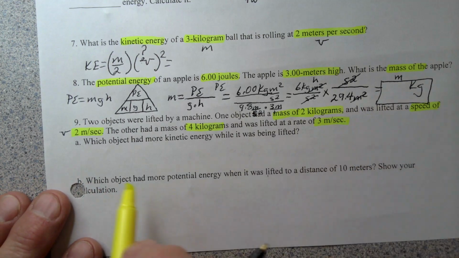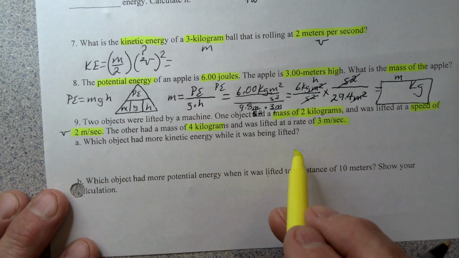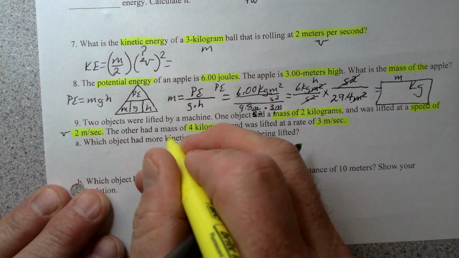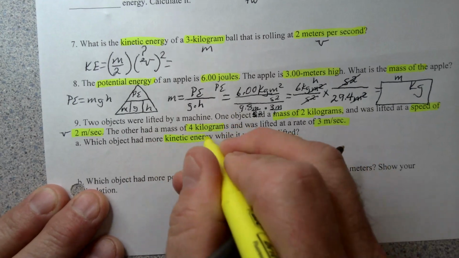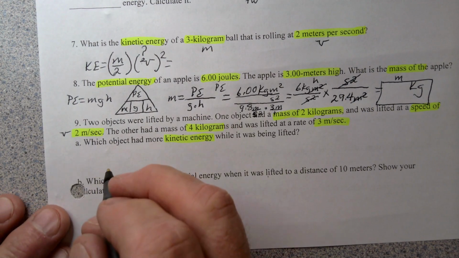It says which object has more kinetic energy while it is being lifted. So when we go to this problem, we're actually looking for kinetic energy. So this will be 2 problems in one. How much kinetic energy while it's moving upward, being lifted by a machine.